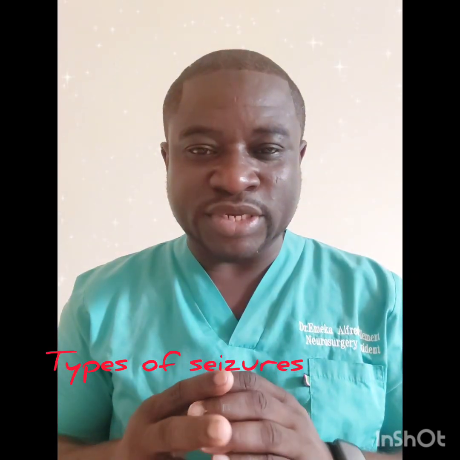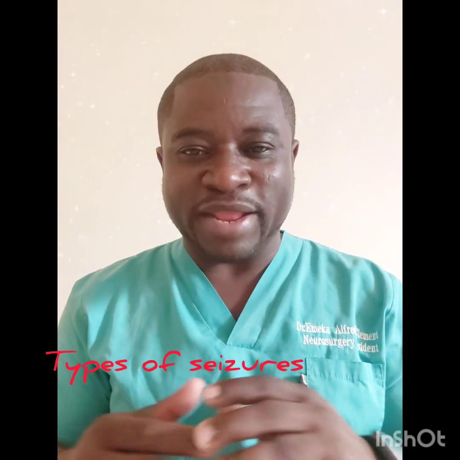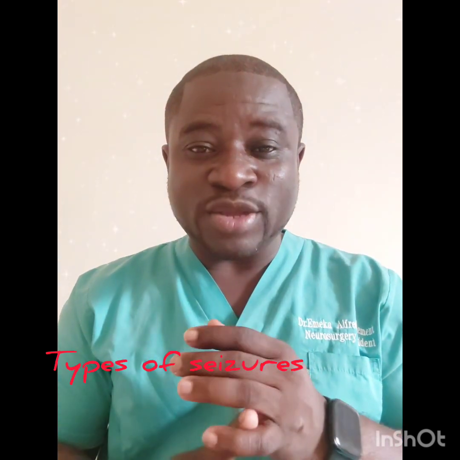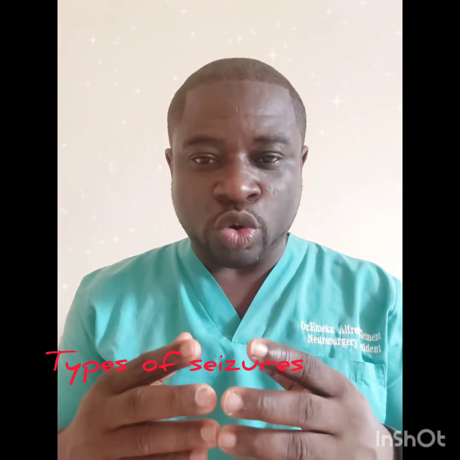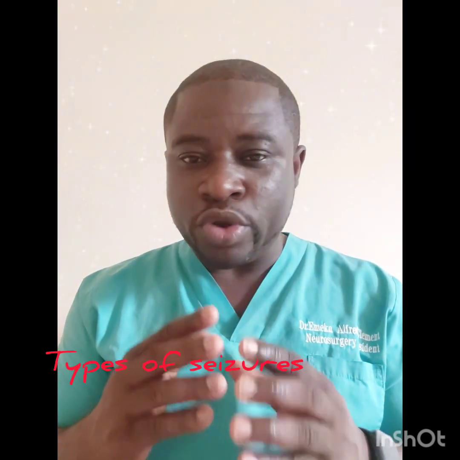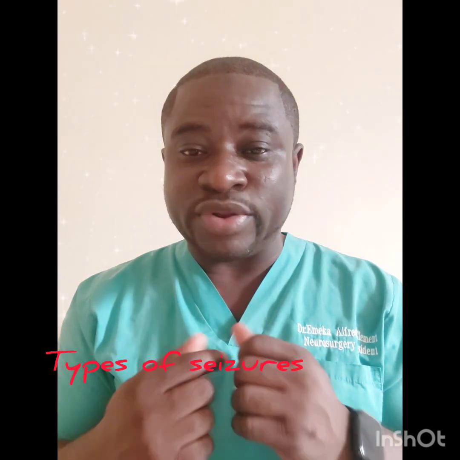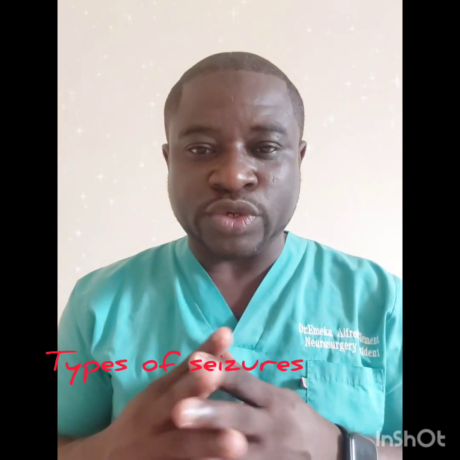There are different types of seizures according to the International League Against Epilepsy. One, there are focal seizures. In a focal seizure, the seizure starts from one spot of the brain. In this case, the patient is having a seizure but is still aware of the surroundings. There's also impaired awareness, where the patient might be having seizures, but he or she is not aware of what is happening around because there's loss of consciousness.